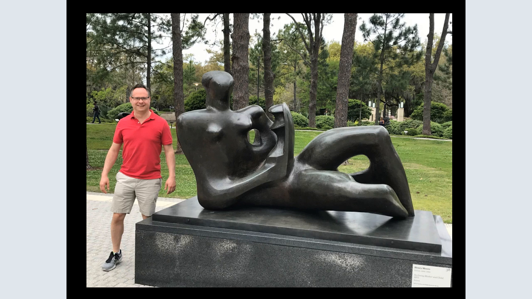All right. Oh, yeah, and there's a picture of me. I always take really bad pictures, so just prepare yourself. But I like to get in there to give you a sense of scale. Here's another Henry Moore piece. Just a really good another example of abstraction, okay?